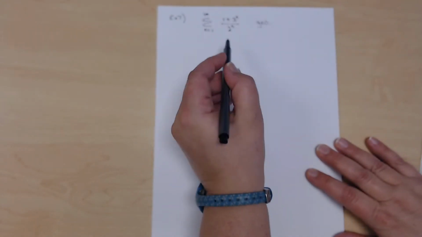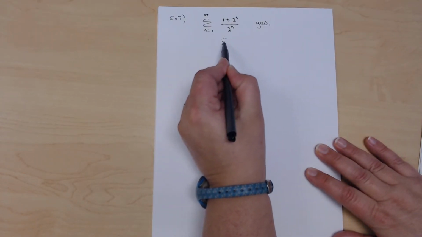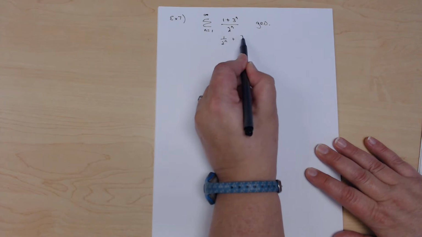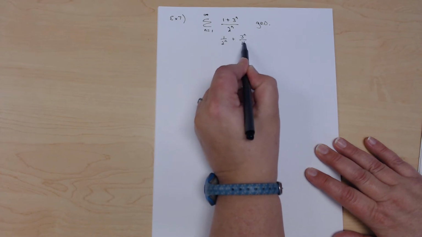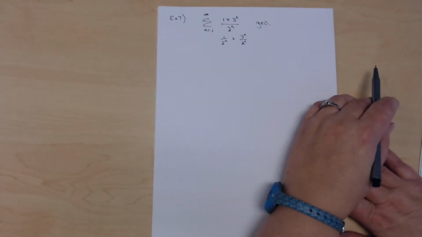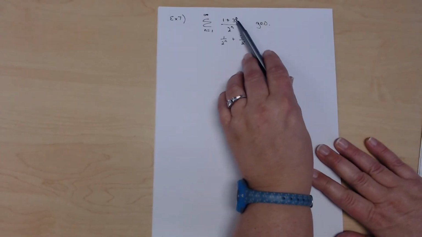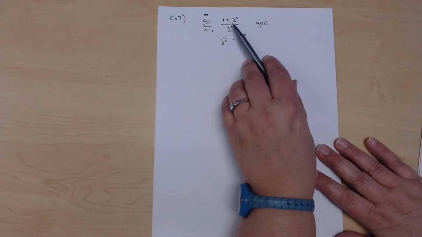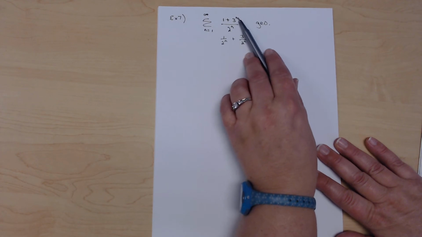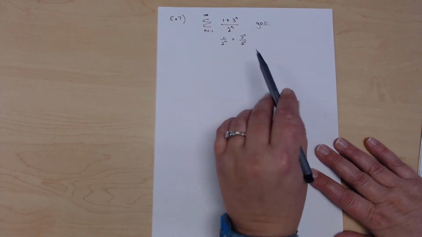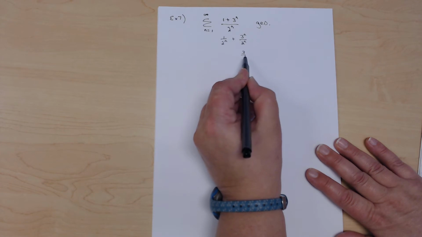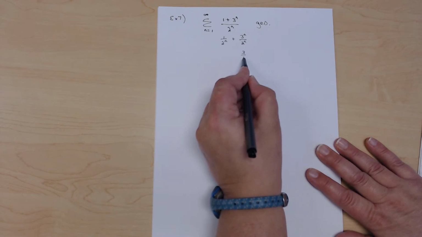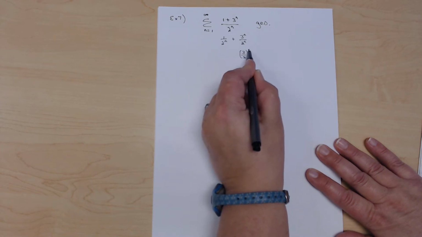Okay, but we've got to get a lot of things set up here. So the first thing we're going to do is split this up. I'm going to write this as 1 over 2 to the n, and then 3 to the n over 2 to the n. Okay. How come I'm thinking geometric? Because my exponent is the variable. My exponent is n. Now, this one I can write like this: 3 over 2 to the n.